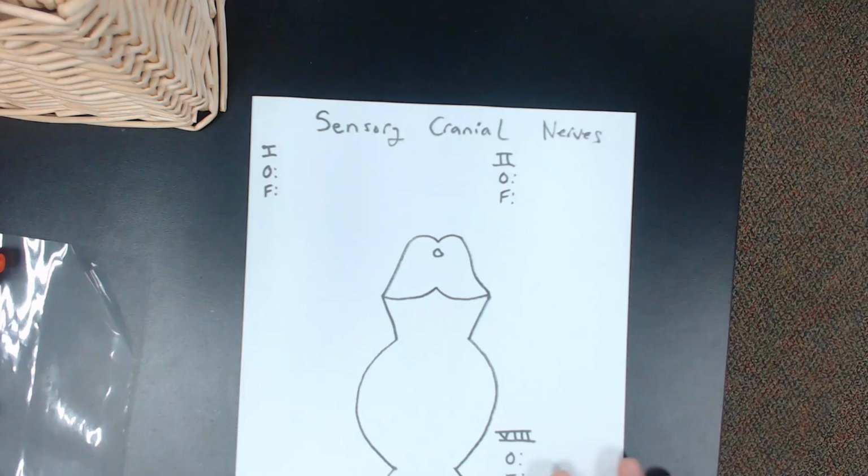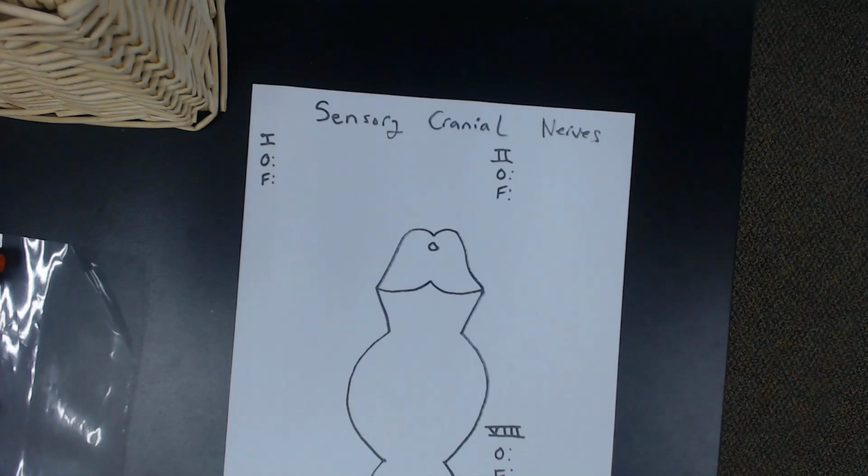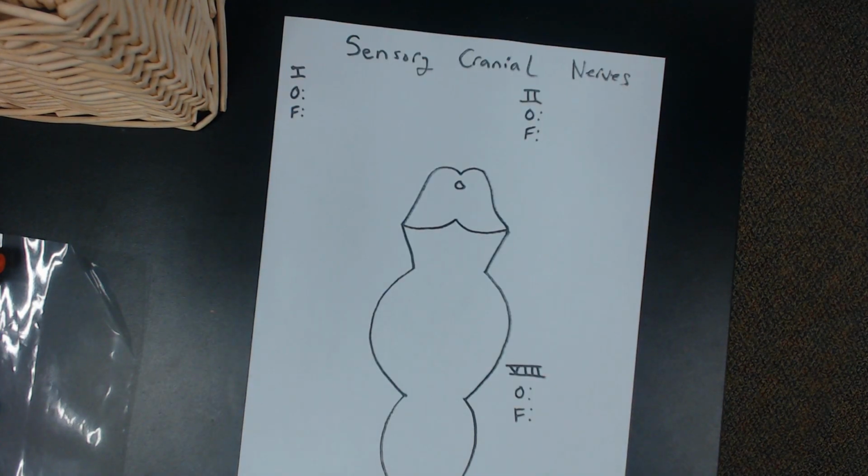The next one is, what I'd like to do is take each of these cranial nerves and talk about them individually with regard to their function. It turns out there's cranial nerves that have only sensory function. There's cranial nerves that have only motor function.